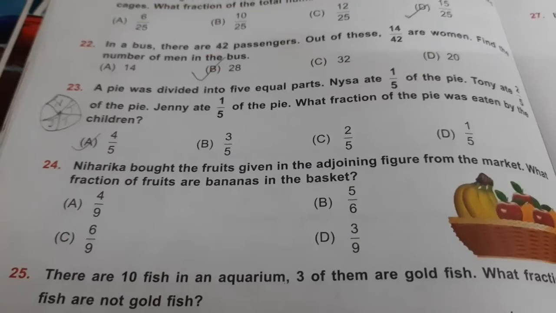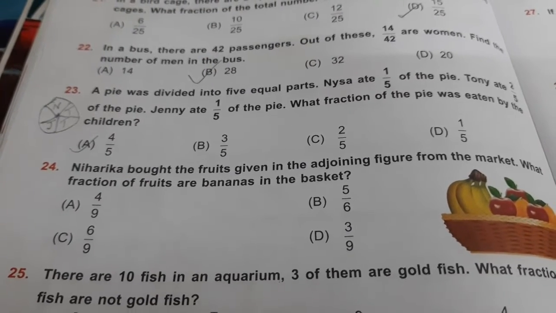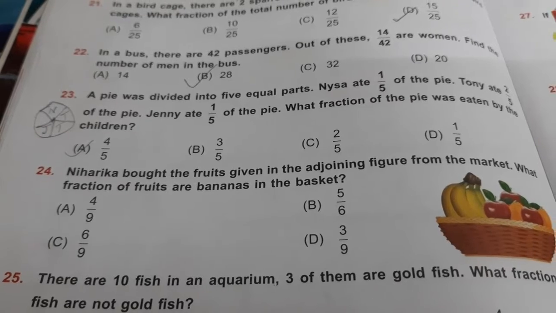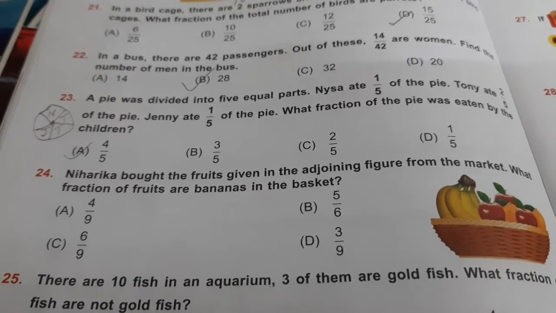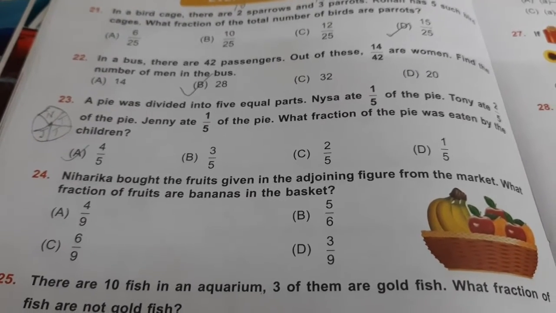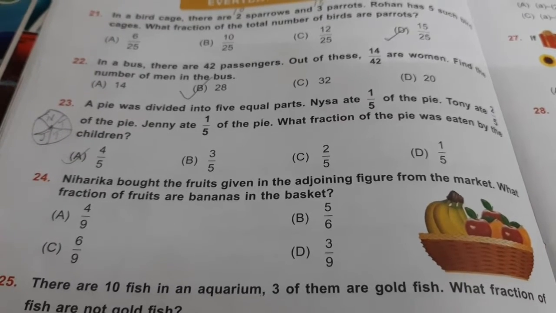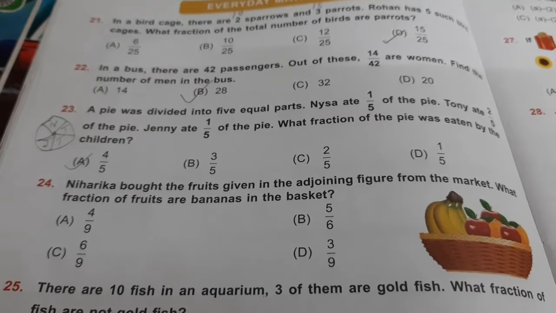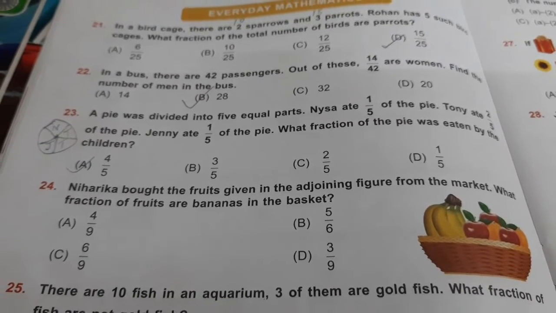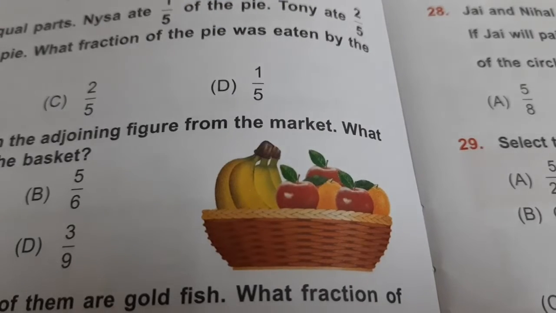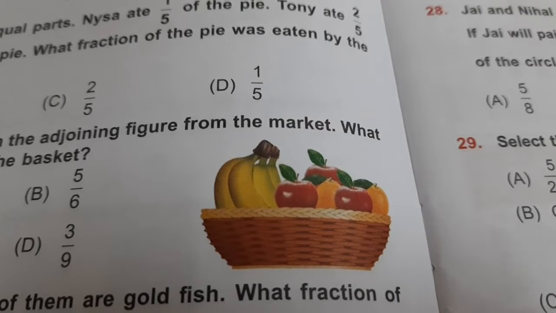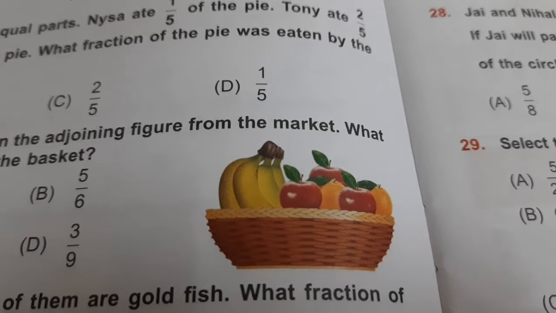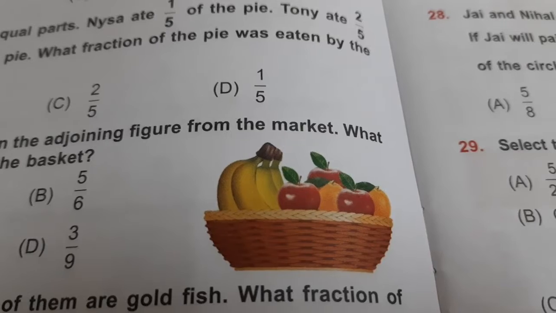Please tick it. Moving on to the next question, Niharika bought the fruits given in the adjoining figure from the market. What fraction of fruits are bananas in the basket? So let us closely look at the basket of fruits given. As you can see, there are a couple of fruits which were bought by Niharika.